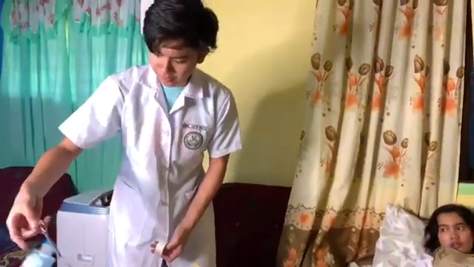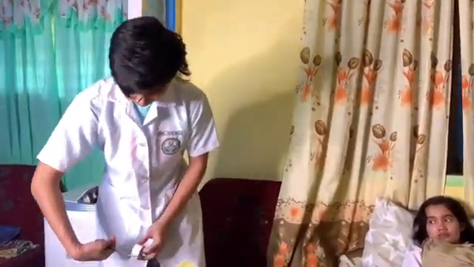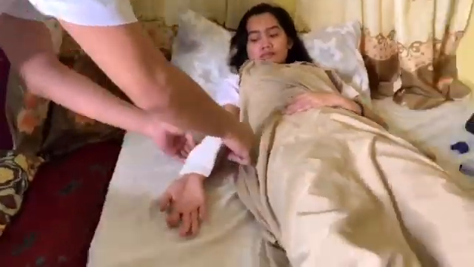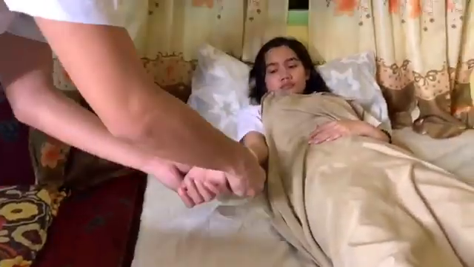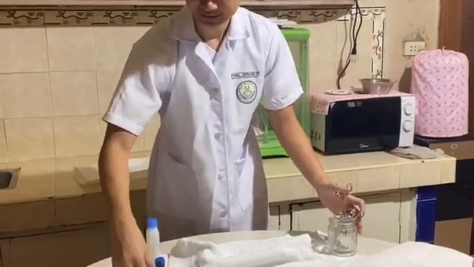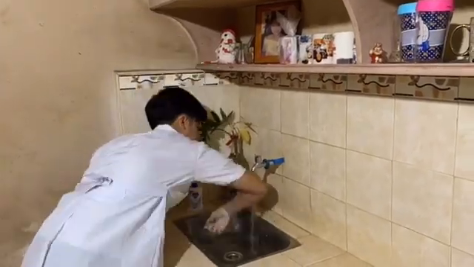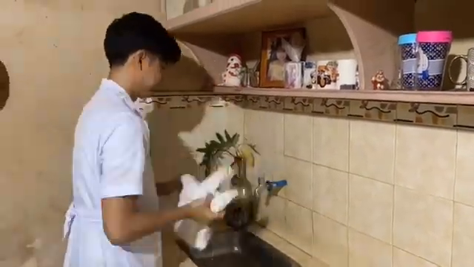Apply tapes or secure ties to keep the dressing in place. Tape is easier to apply after gloves have been removed. Then, remove all the equipment and make the client comfortable. Always remember, before and after every nursing procedure, we should wash our hands. So that is the proper wound dressing.